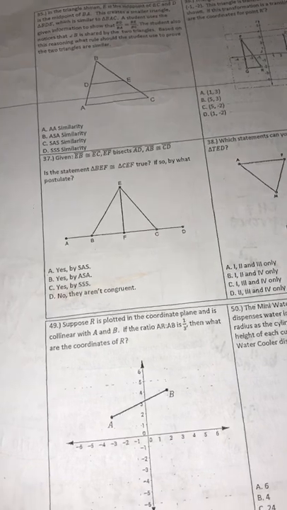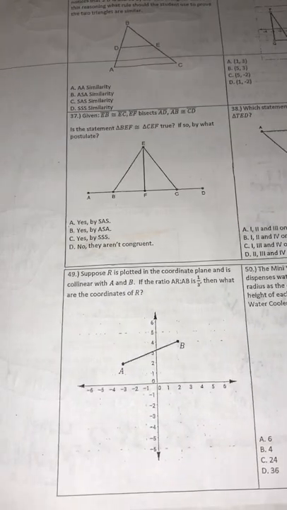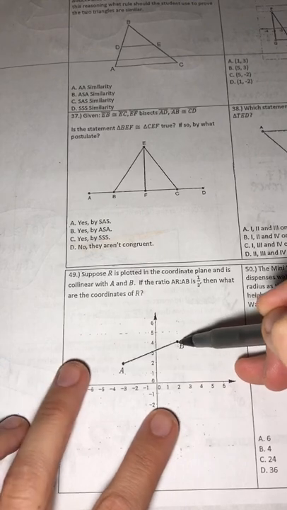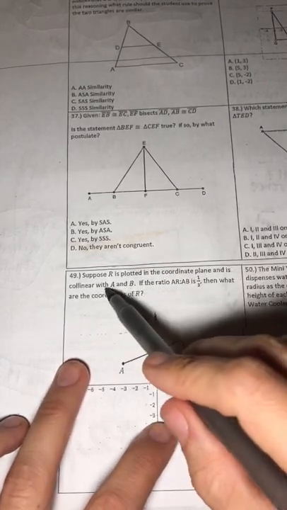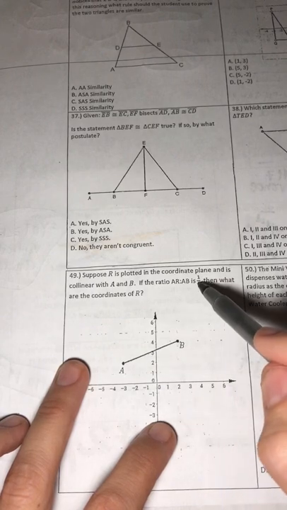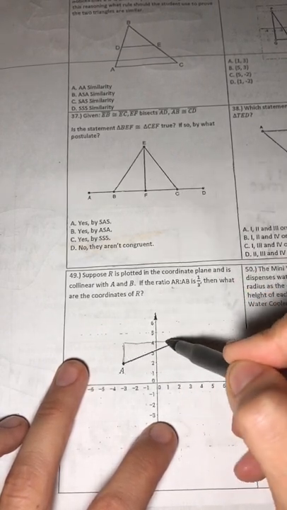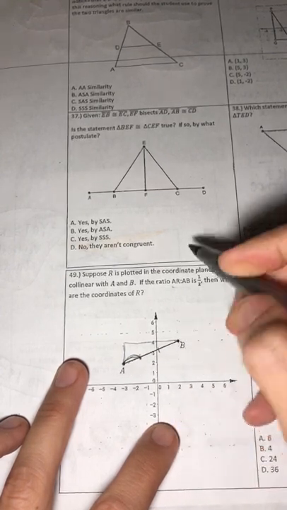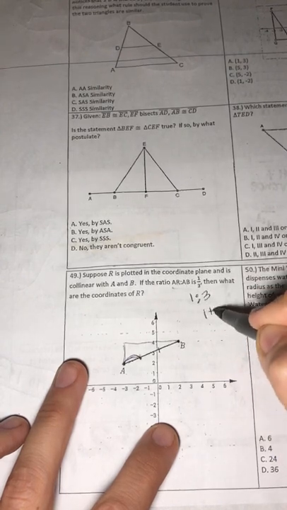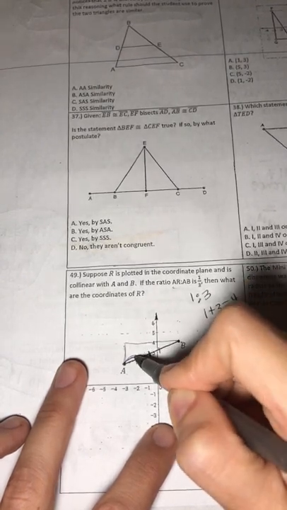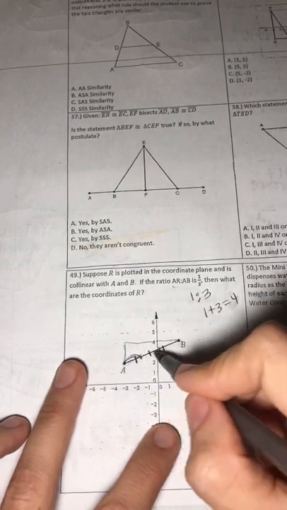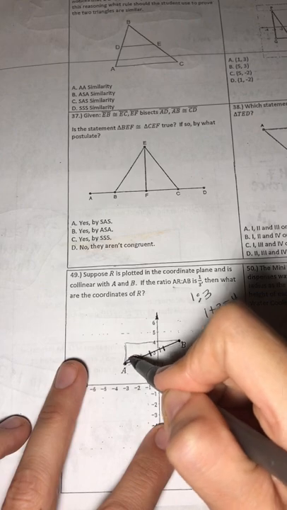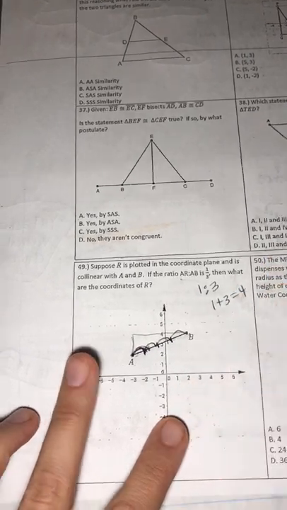So continuing with this whole coordinate cutting stuff up business, partitioning of lines, let's keep practicing. It has point A and point B. Suppose R on the coordinate plane is collinear, meaning in the same line, and the ratio is 1/3. So that means that this thing is cut in 3 equal pieces. Ooh, wait, no, 1 to 3 would be 4 equal pieces, okay? So this thing needs to be cut into 4 equal pieces, and you go 1 with 3 left to go.